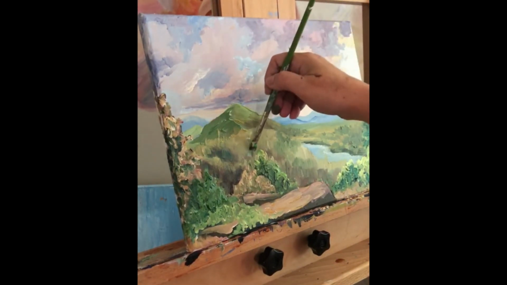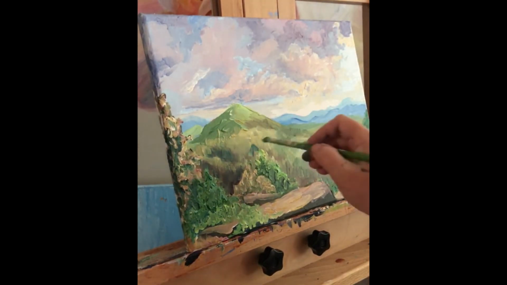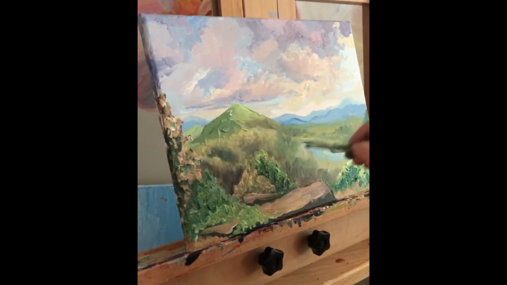Adding a little bit more depth. Still not going intense, but that's still a muted tone compared to our foreground rocks. And here it is. Blip, blip.